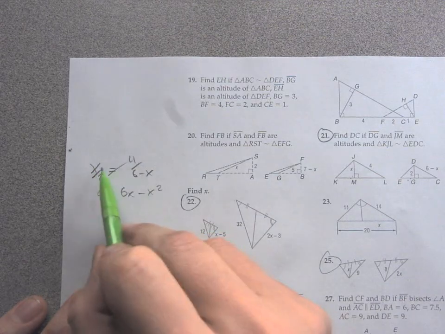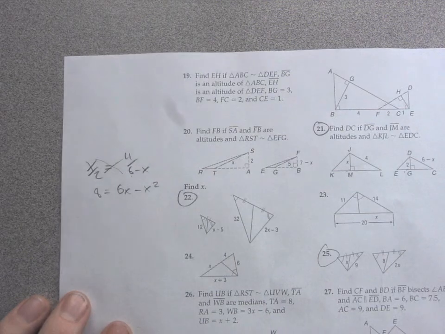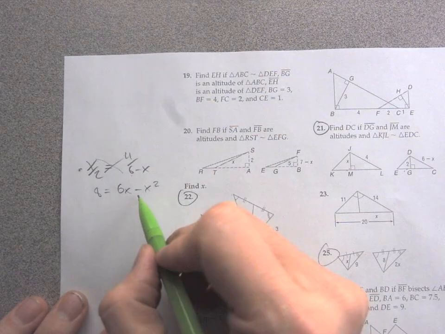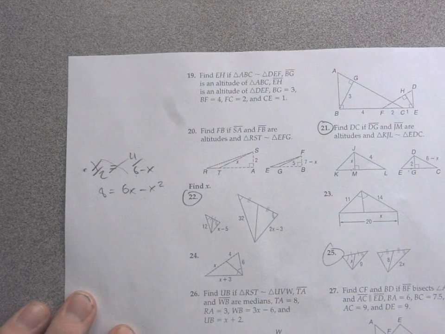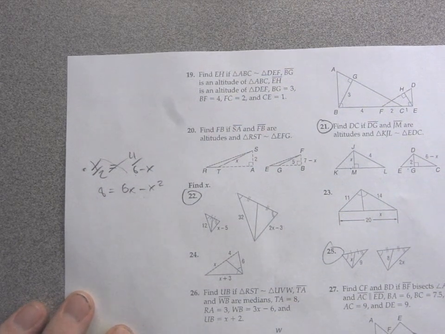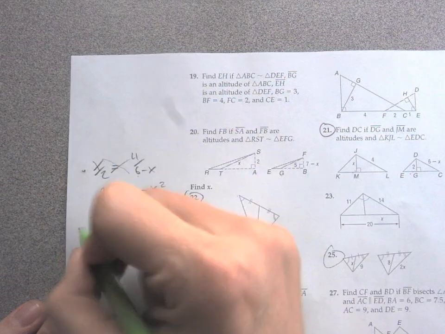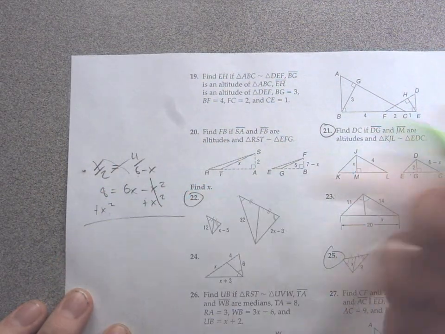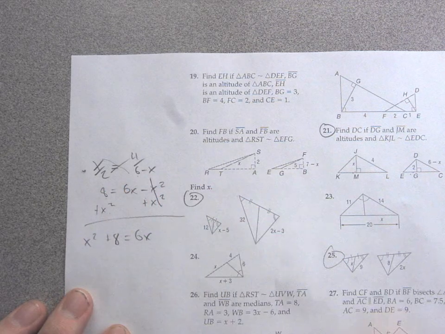Remember, you're going to distribute here, so it's x times 6 and x times negative x. Now be careful here because this negative x squared can throw you off in a big way. So what we're going to do is add x squared to both sides. These are not like terms, so we get x squared plus 8 equals 6x. Okay.